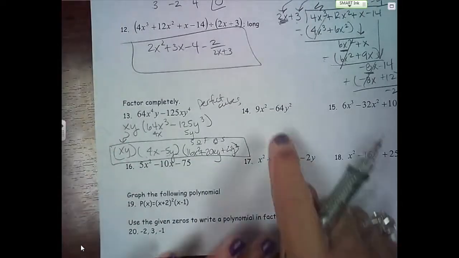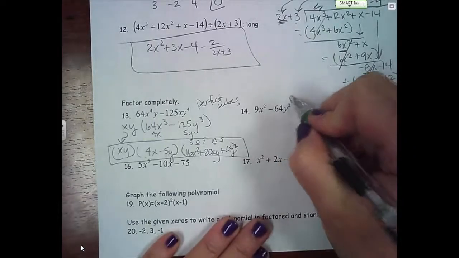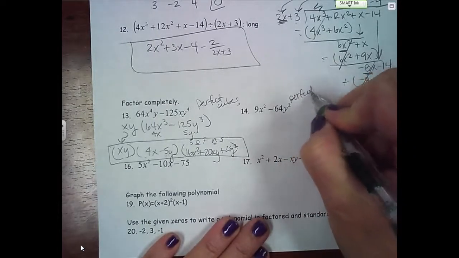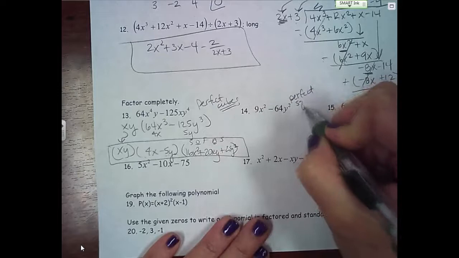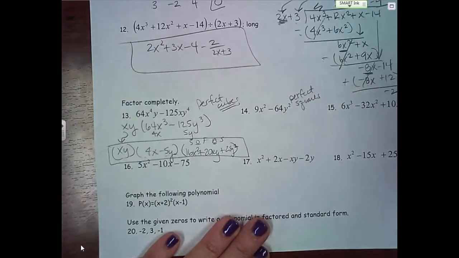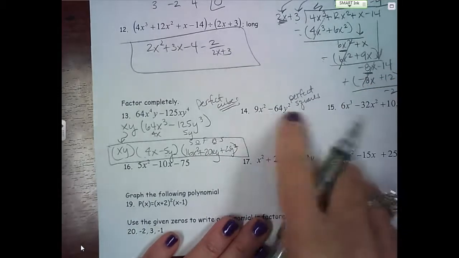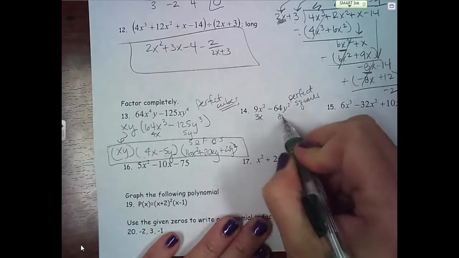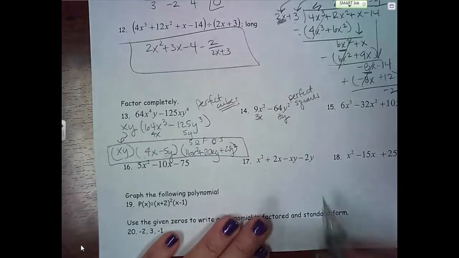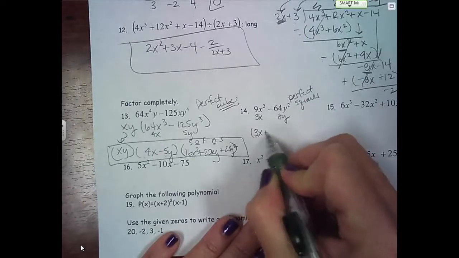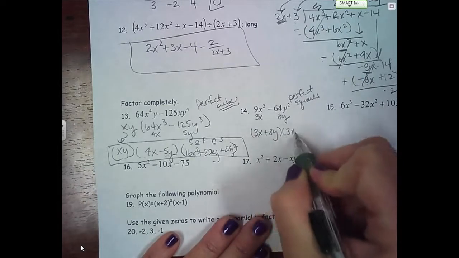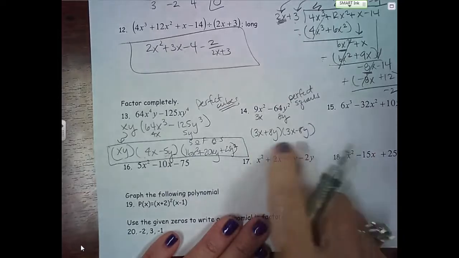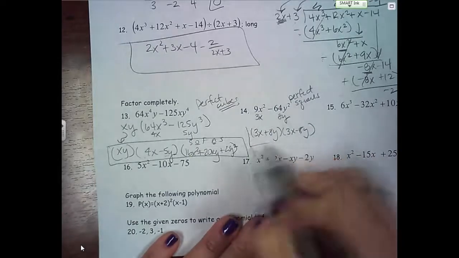Right, the next one, again, is 2 terms, but this time they're not perfect cubes. They're perfect squares. So that's the little bit easier one. They don't have a GCF. The square root of 9x squared would be 3x. The square root of 64y squared is 8y. So since they're perfect squares, we just write 3x plus 8y and 3x minus 8y. And you look at them carefully to be sure you can't factor them again, and you're done.